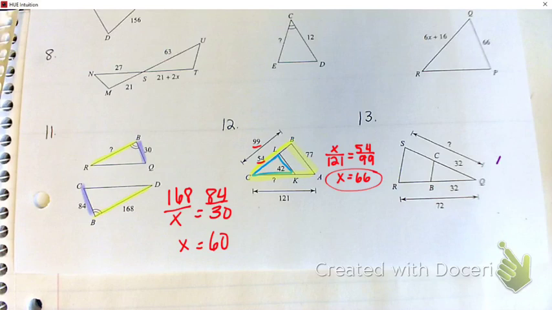All right, so we have x over 72. That's one way to do it. That's not how you guys said, though. You did x over 32, and then 72 over 32. And you should get 72 when you work that out. And it makes sense, because if these two sides are both 32 and they correspond to these two sides, and that's 72, those got to be the same as well. Okay?